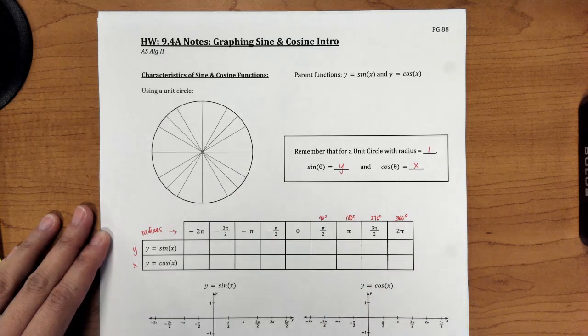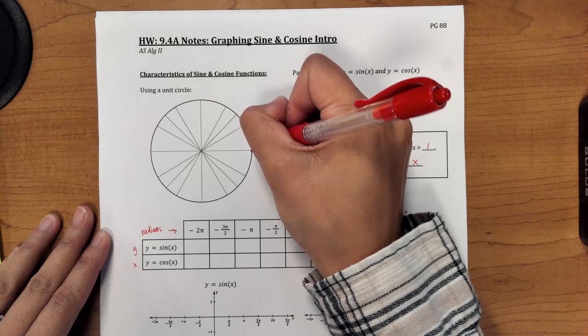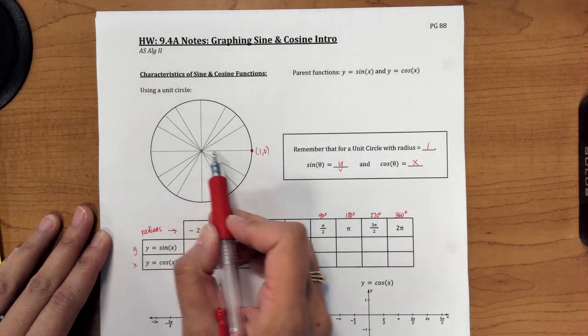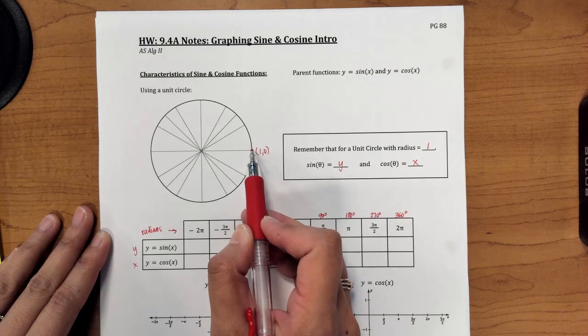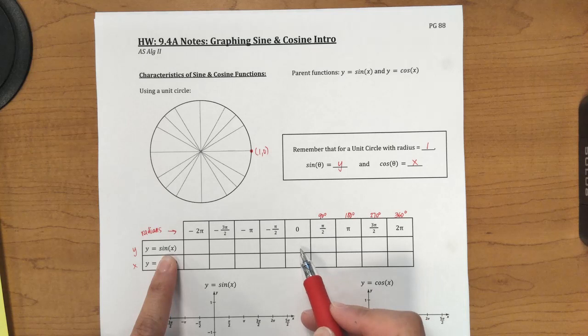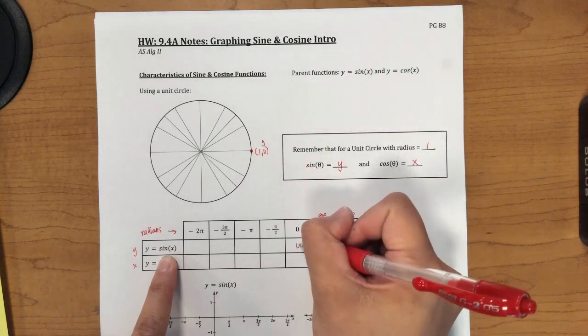So let's take a moment and label our points. At this point, I have 1, 0, because from 0, 0, I'm traveling a radius of 1, and I'm not moving up and down. So that means my sine for this point should be my y value, which is 0.